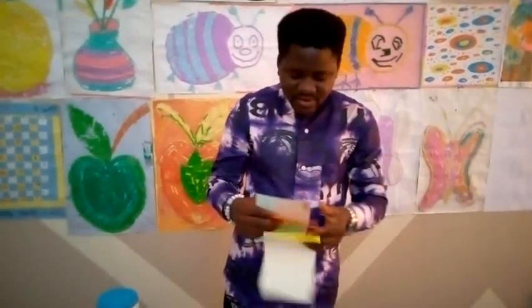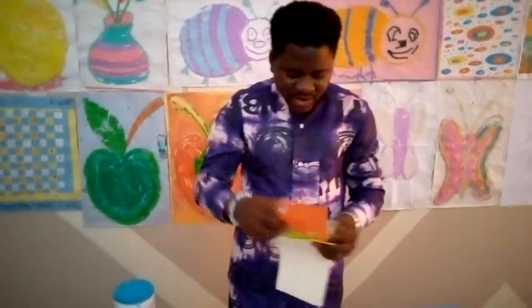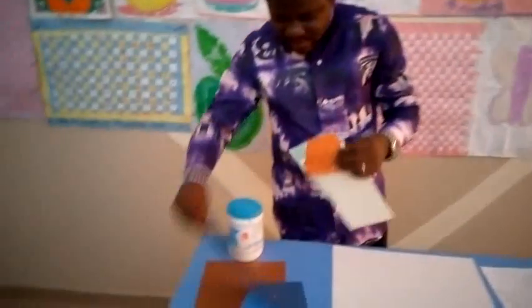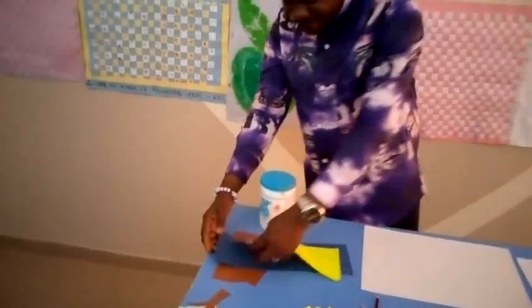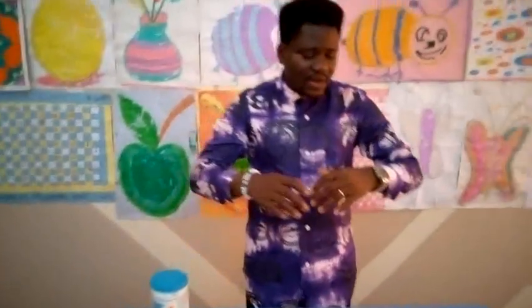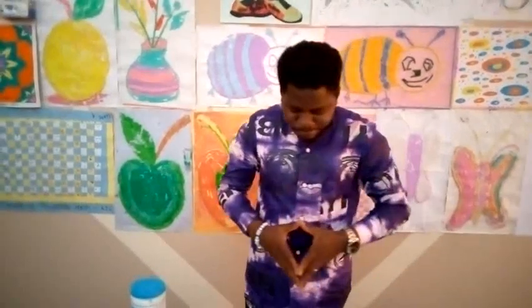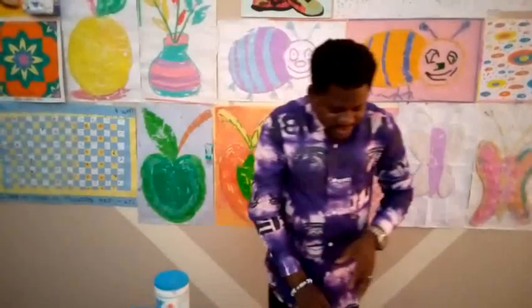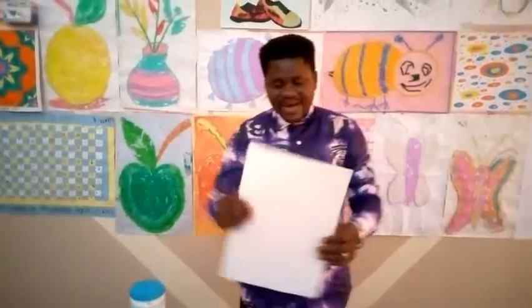We have the yellow, the light green, orange, the blue card, the brown card, and the rest of them. You gather your colored papers in respect of the kind of collage you want to make. Alright, now we'll be starting with our background.